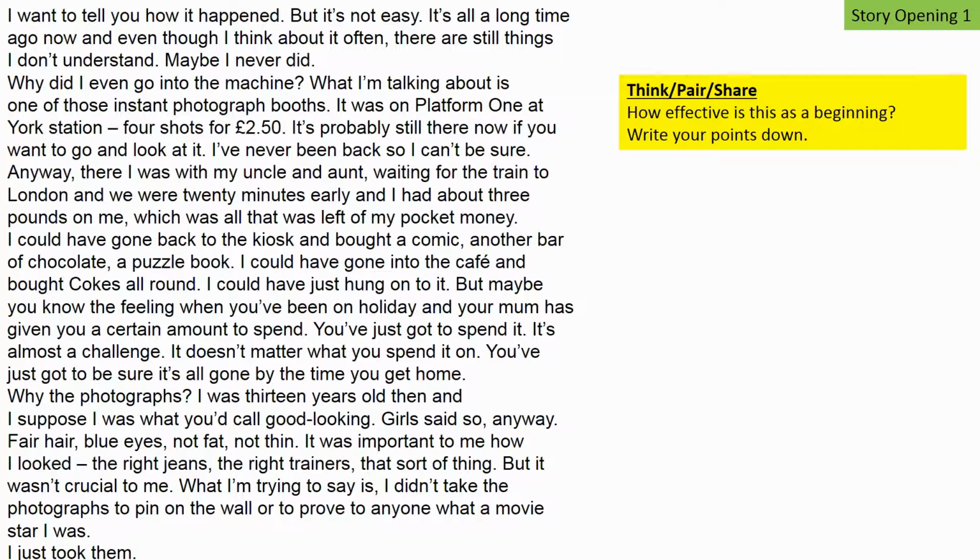I just took them. So here you have the extract, and remember the question was, how effective is this as a beginning? Does it make you want to read on to find out what he's talking about? I want you to notice that the writer does not tell us what happened. This elusive thing that he mentions at the beginning, "I want to tell you how it happened," is placed for a particular effect. It is going to grab the reader's attention and make them want to continue to find out what it is that happened.